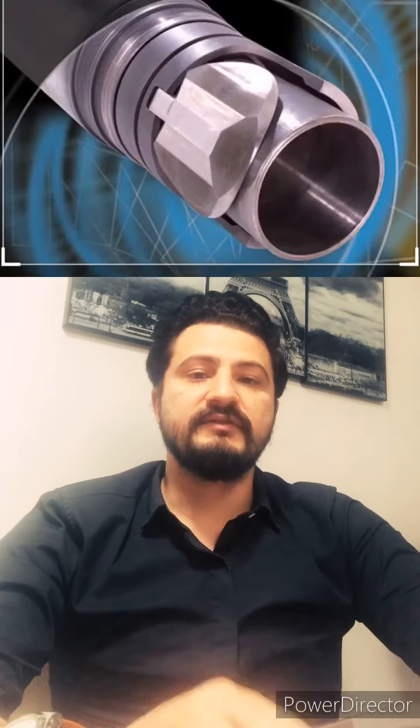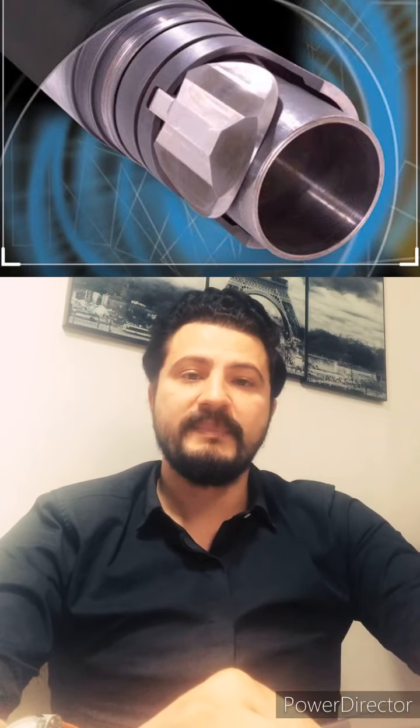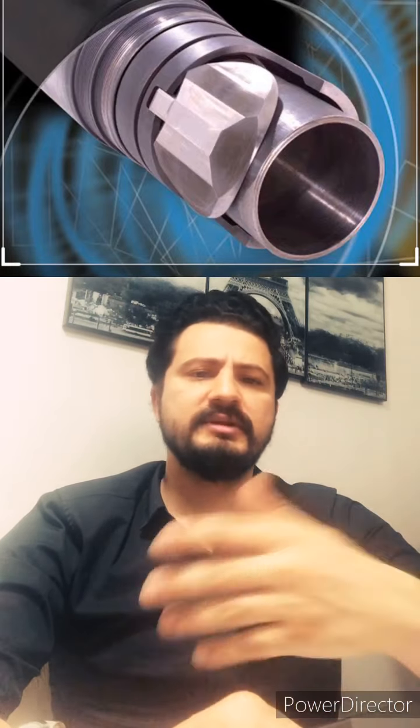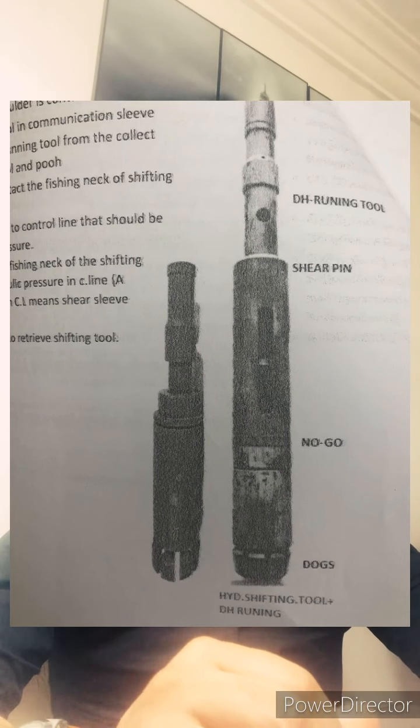The next step is locking open the subsurface safety valve. Once the tubing retrievable safety valve is locked open, the flapper is locked open in place by many mechanisms and many tools, depending on the types: Otis, Camco, Weatherford or Baker.